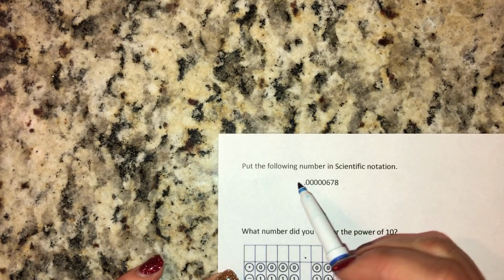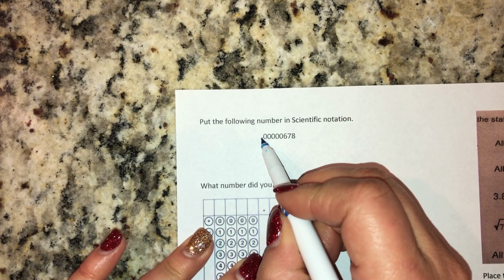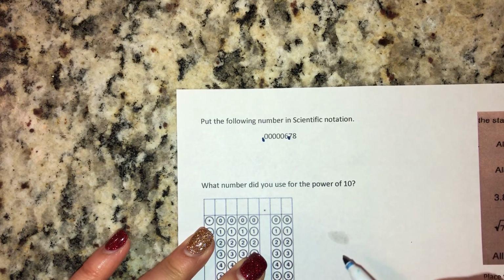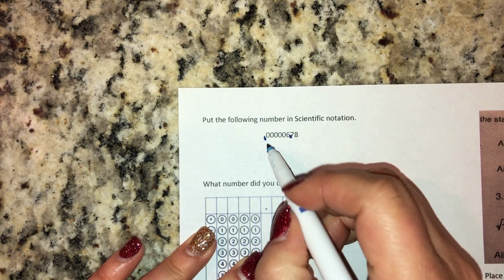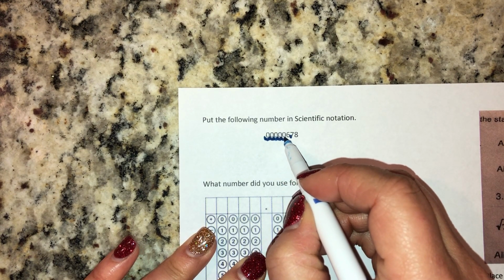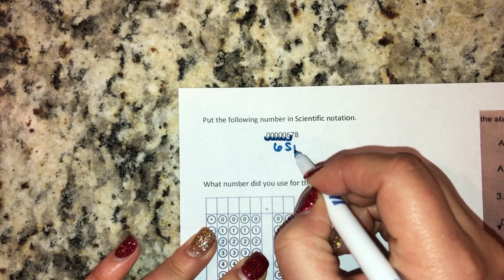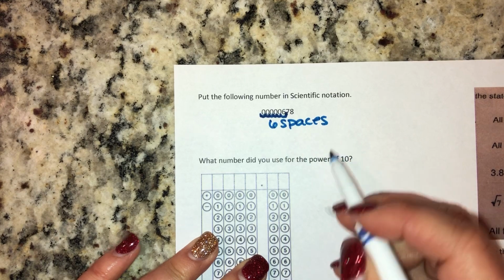Okay, first question. Put the following number in scientific notation. So my decimal is here, and I want it to go here because I want my first term to be less than 10 but more than 1. So I have to move my decimal 1, 2, 3, 4, 5, 6 spaces. That's how many place values my decimal had to move.